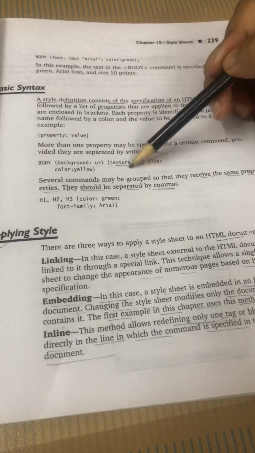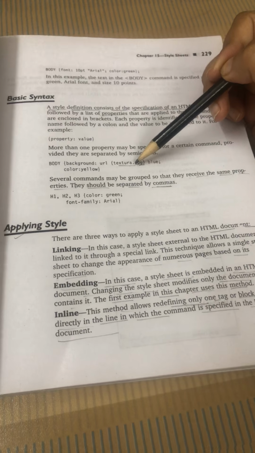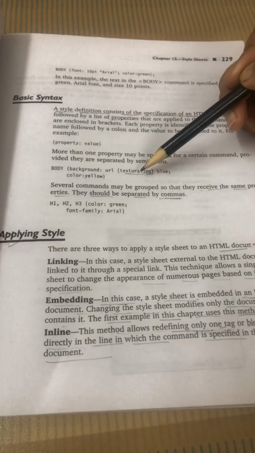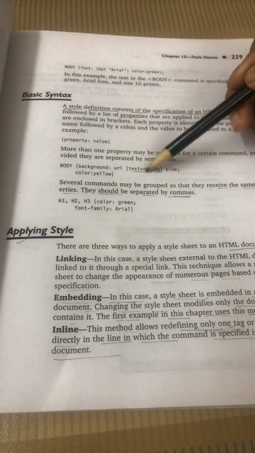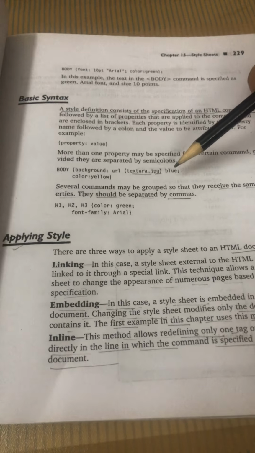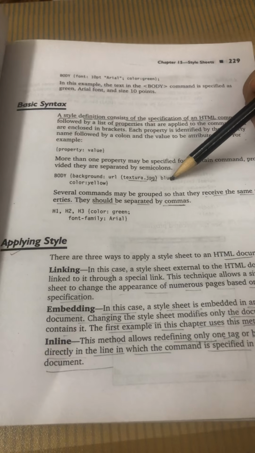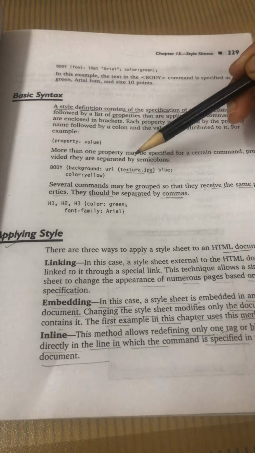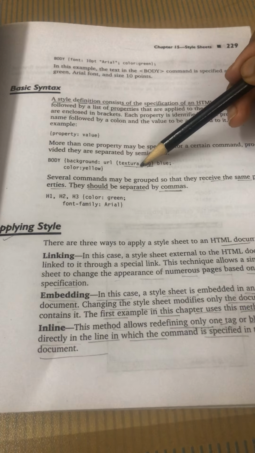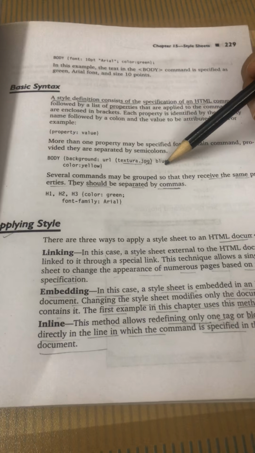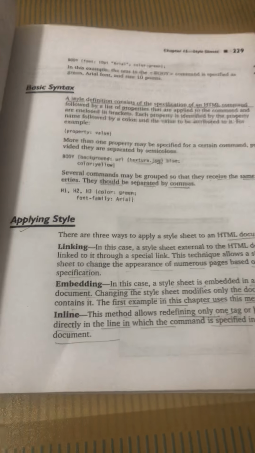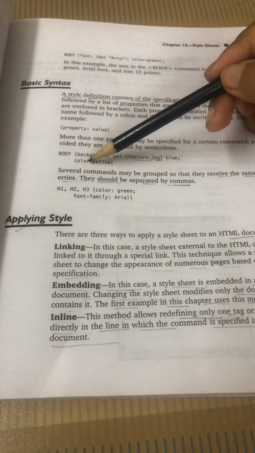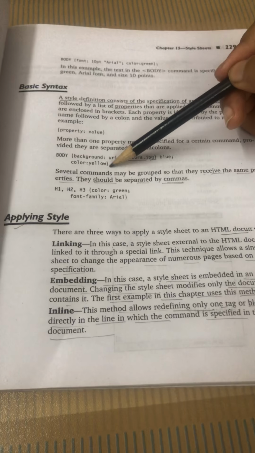If the image is available, the background is the image texture.jpg. Or the third option, that is blue. If the URL and image both are not there, the background is blue in color. The color yellow, we have basically specified the foreground color to be yellow.